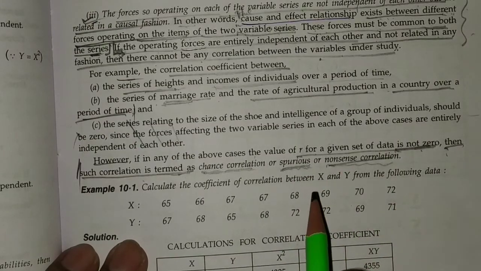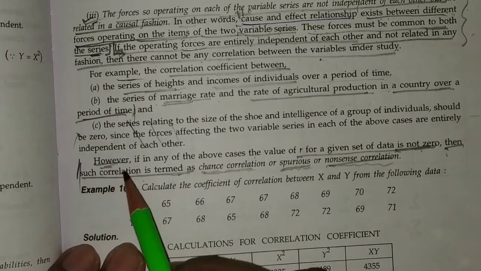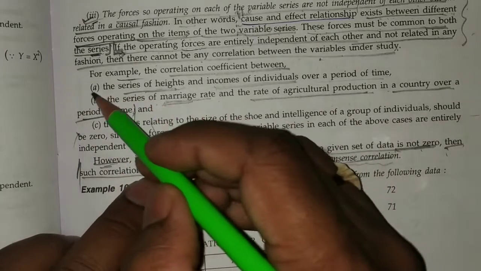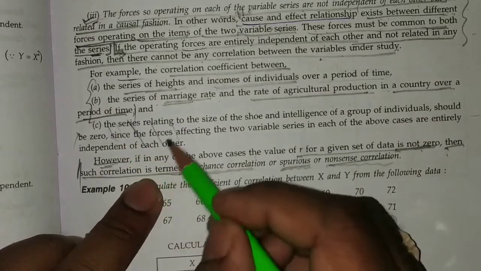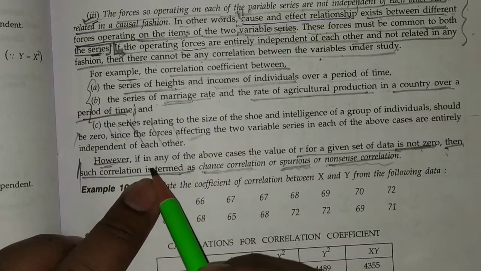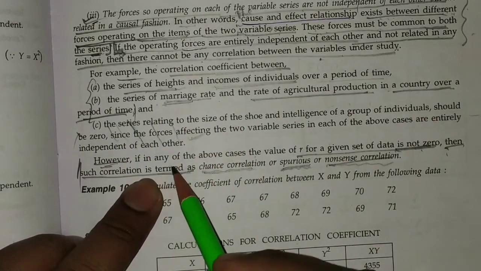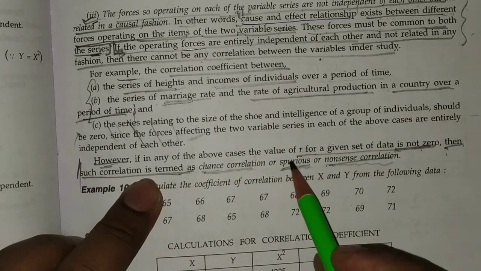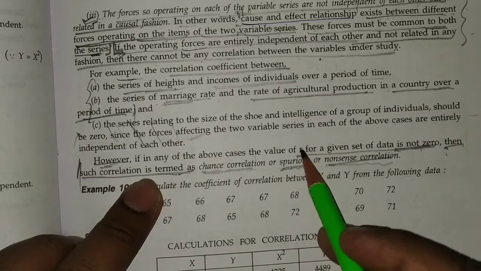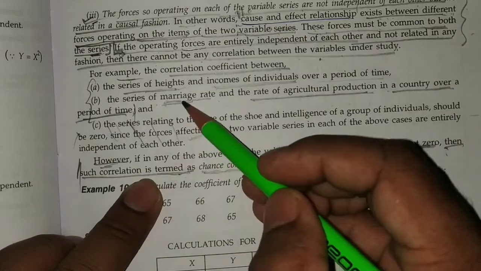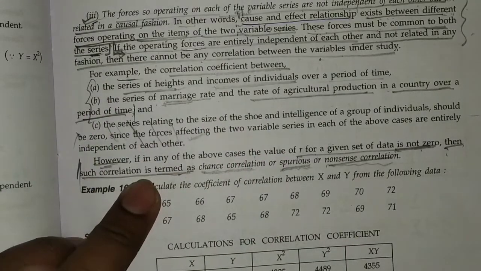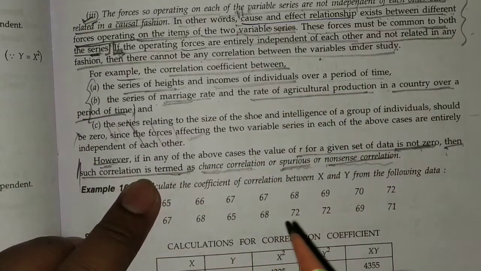So here it is written, however, if in any of the above cases, here we discussed two cases, the value of R, that means the correlation coefficient, is non-zero. See, marriage rate is one incident, rate of agriculture production is another incident.